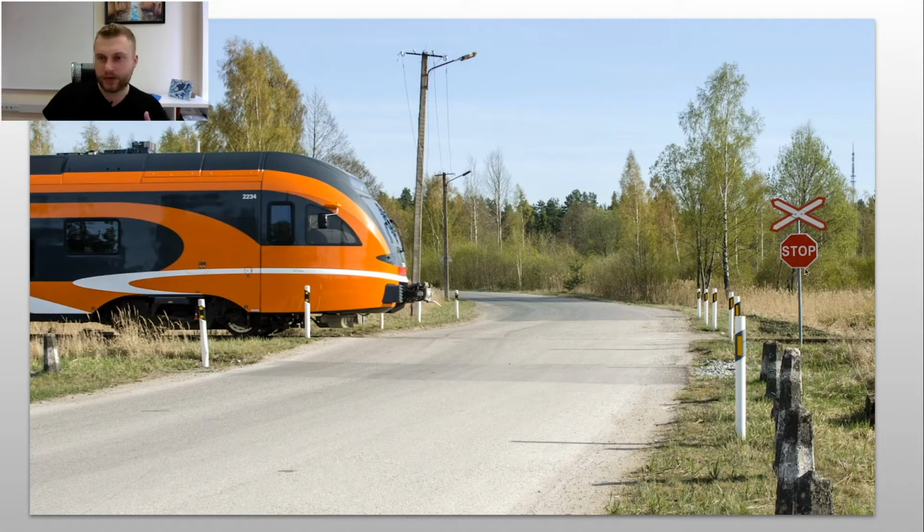Even if there is no train, as you remember, we have a stop sign. Even if there is no train, we have to fully stop the car, check the left and right side, and then we can go, even if the road is free and we don't see any trains. So the stop sign is a mandatory sign. It means we have to make a full stop in this case.